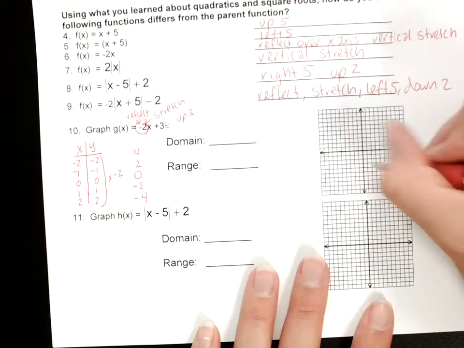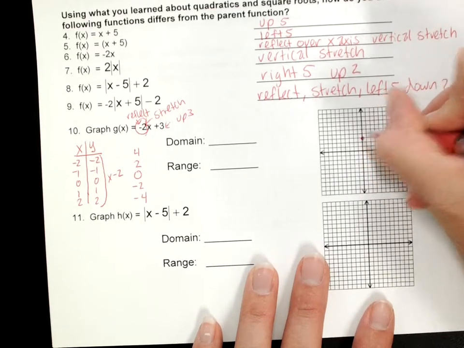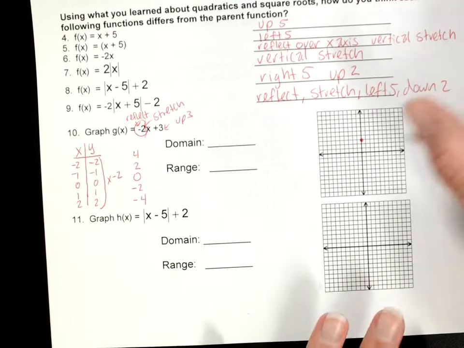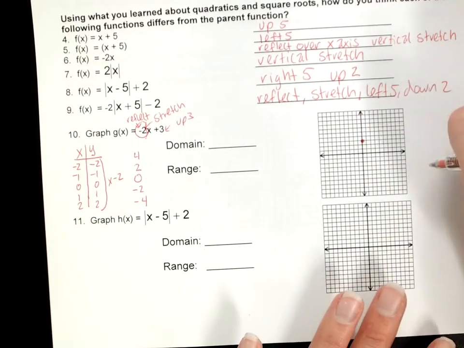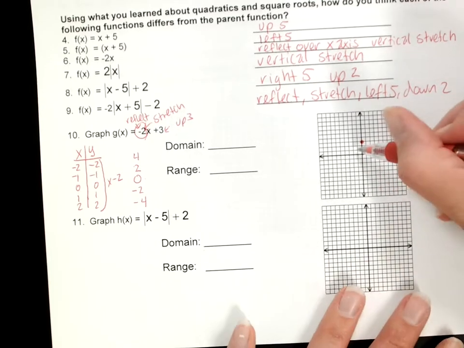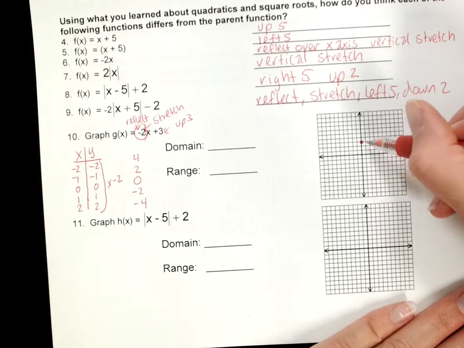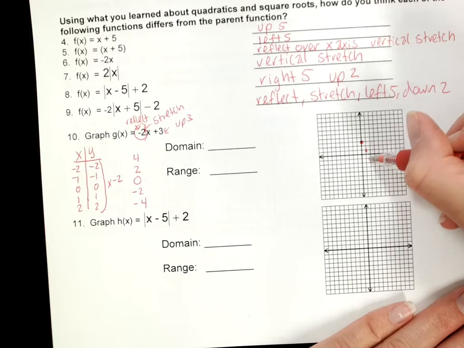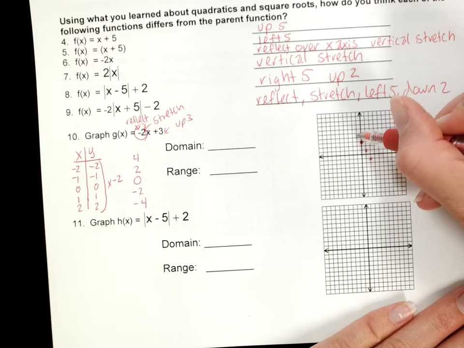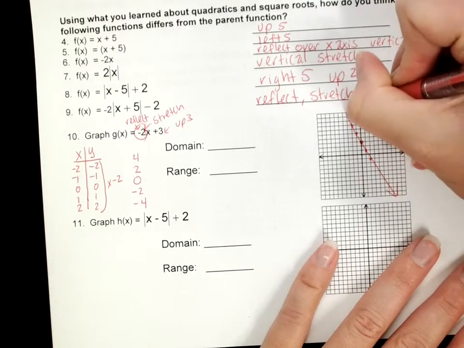So up 3, I'm going to take my 0, 0 point, and I'm going to move it up 3. Put a dot. From there, remember your two choices: you can call that your new 0, 0 and plot your points from there, or you can continue to find your old points and just move each one of them up 3. I'm going to call this my new 0, 0. So if this is 0, 0, my next point is at 1, negative 2. Then 2, negative 4. Negative 1, 2. Negative 2, 4. And there's my transformed graph.